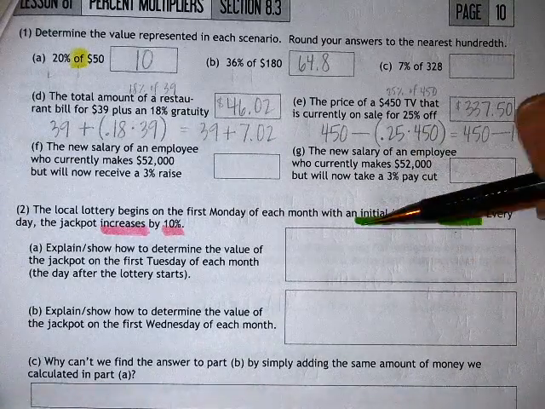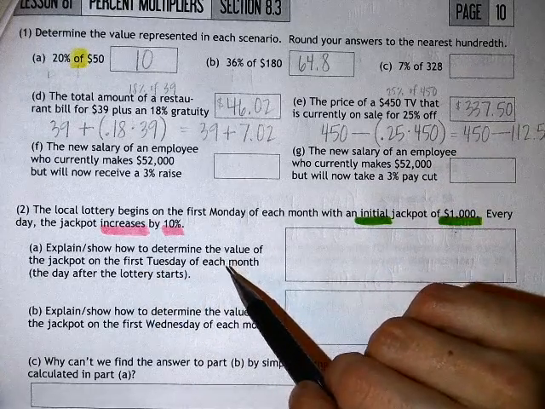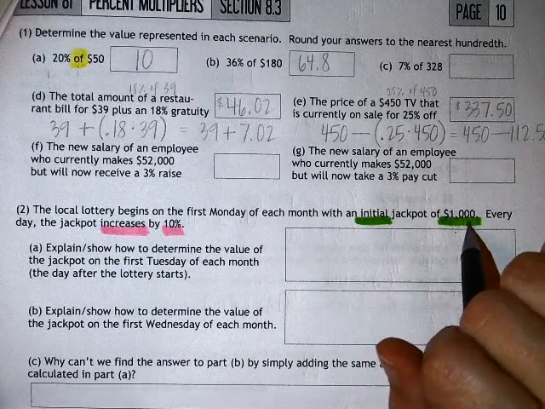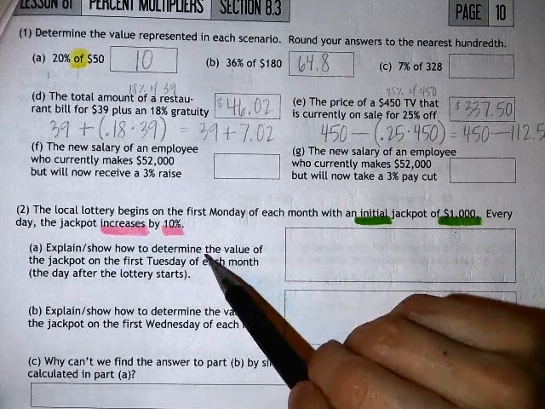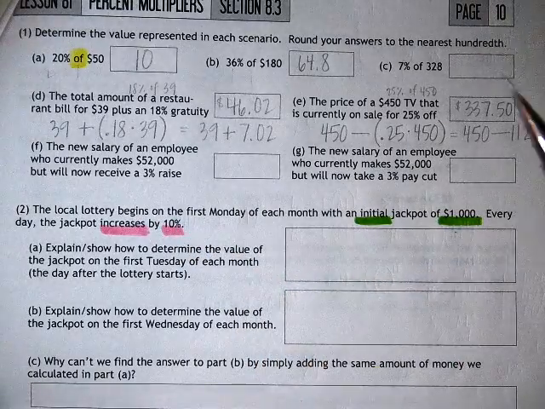In letter A, it wants us to determine the value of the jackpot on the first Tuesday. So assuming that Monday we start with $1,000, we know that Tuesday, the next day, we're going to have 10% more than what we started with.